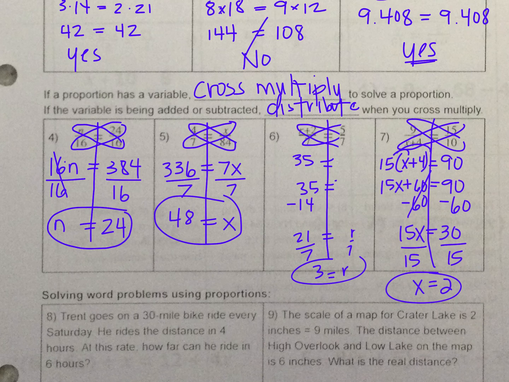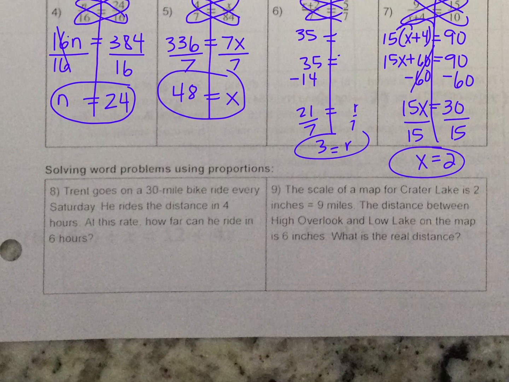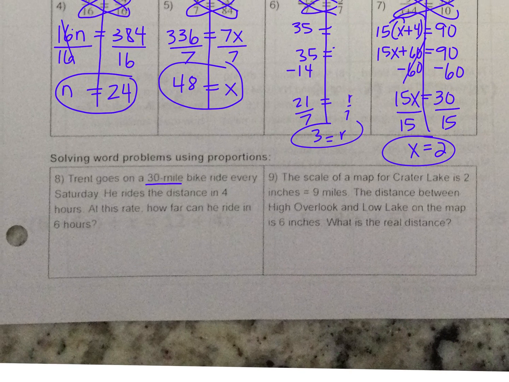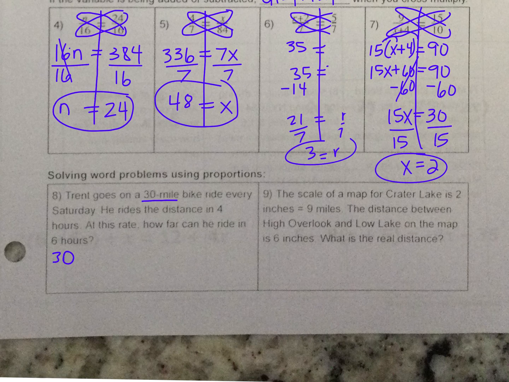I'm going to throw in 2 word problems. And actually, word problems with proportions are the easiest word problems we do, I think. So, Trent goes on a 30-mile bike ride every Saturday. So I'm going to write my 30 miles. He rides the distance in 4 hours. So on the bottom, I'm going to write 4 hours. So my first fraction is 30 over 4. That's going to be equal to, how far can he ride in 6 hours?